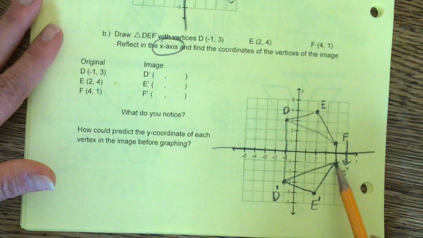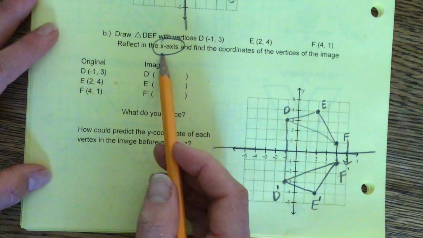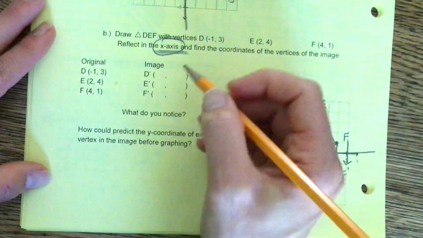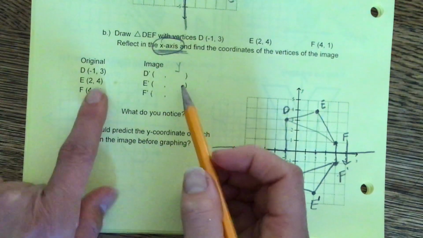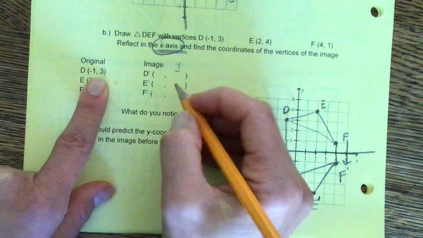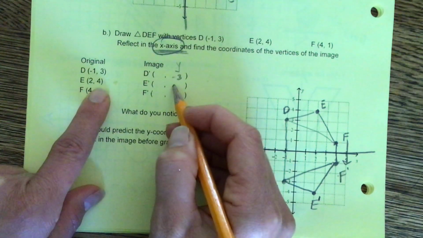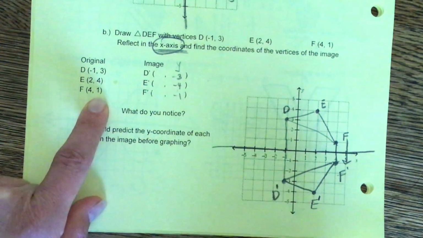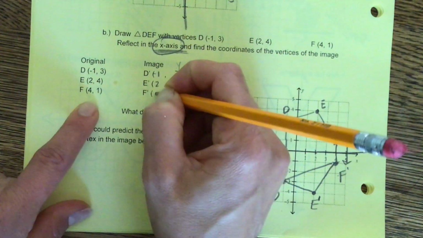Now let's look at our coordinates. So for F, we could actually predict. So if we're reflecting over the x-axis, which one of our coordinates is going to change? The y. So the y should be, we can kind of predict. If that's a +3, then we know it's going to be -3. If that's a +4, it's going to be -4. And if that's a +1, it's going to be -1. And my x should stay the same. And we'll see if that's true.